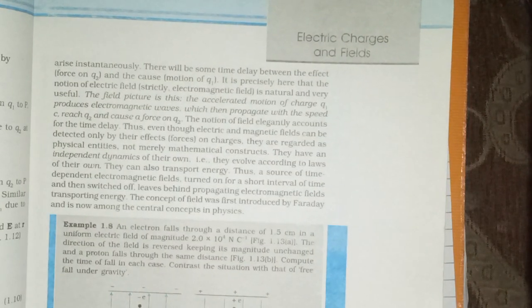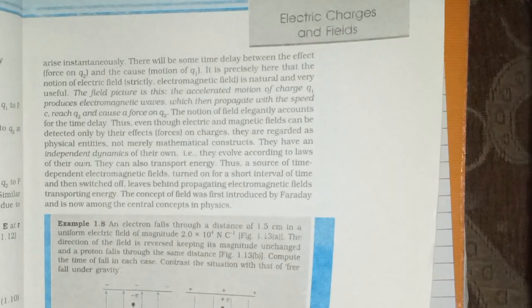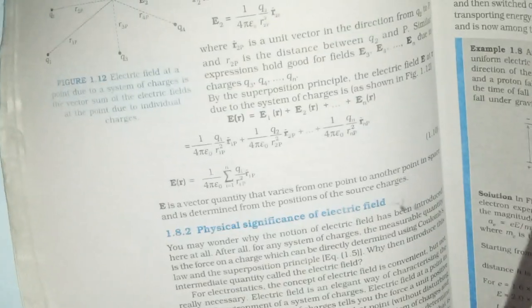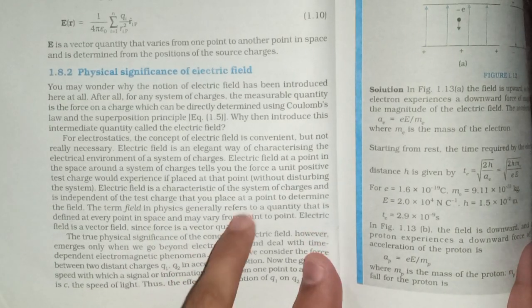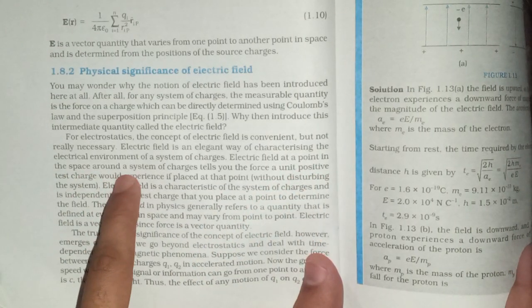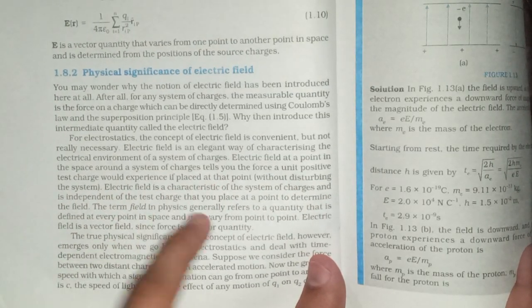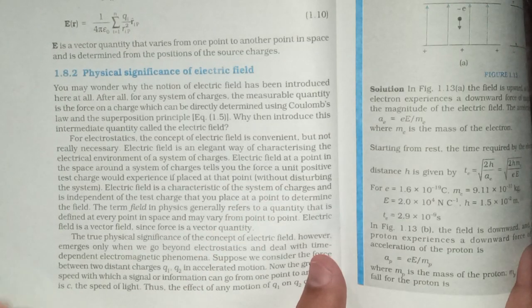What does electric field actually signify? Electric field, here it is. I think you are able to see it. Electric field at a point in the space around a system of charges tells you the force a unit positive test charge would experience if placed at that point without disturbing the system.